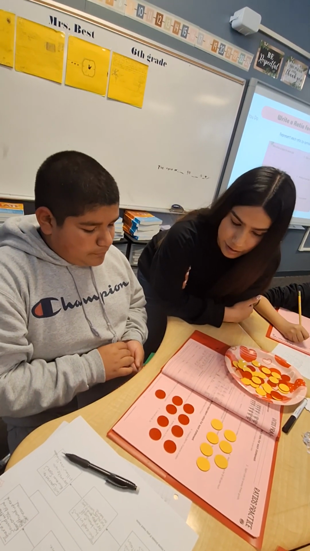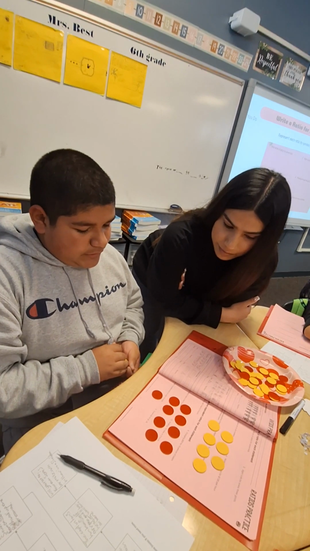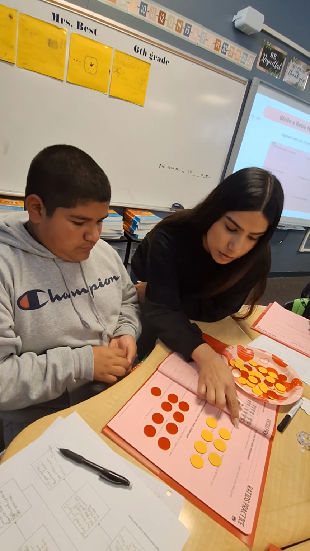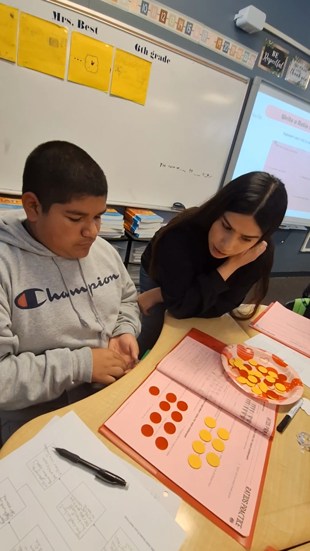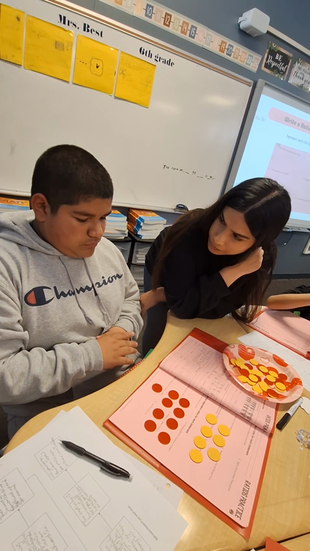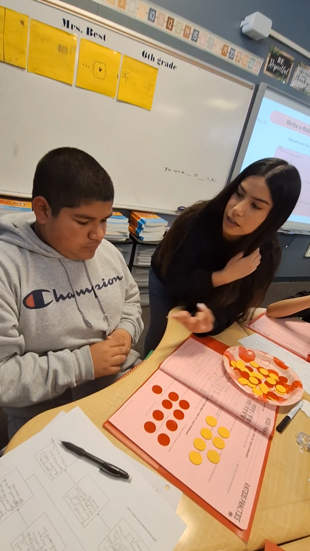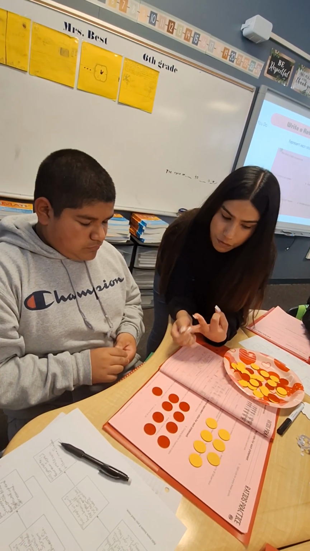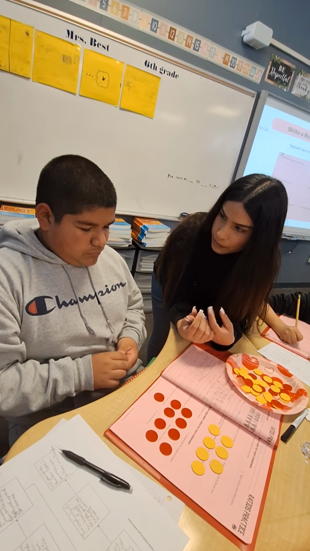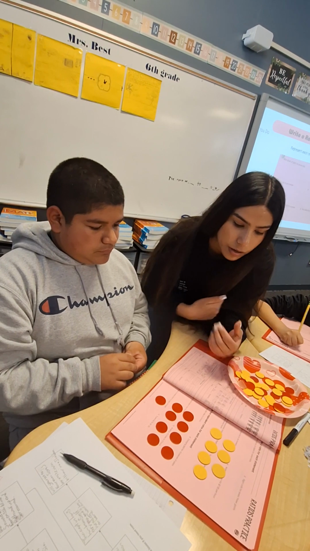That's it? Can you count them? 1, 2, 3, 4, 6, 7. 7. Okay. So based on this, which representation do you want to use? You have three choices. You have the symbol, the fraction, or the word form. The symbol. Okay.